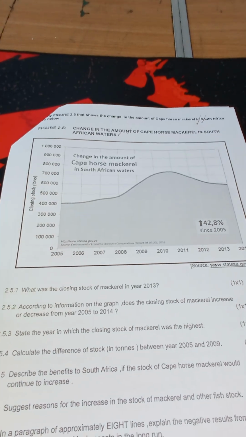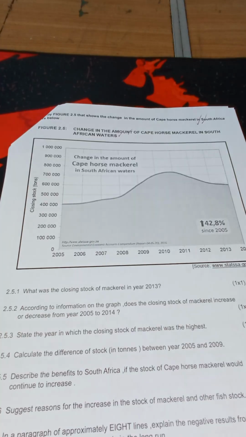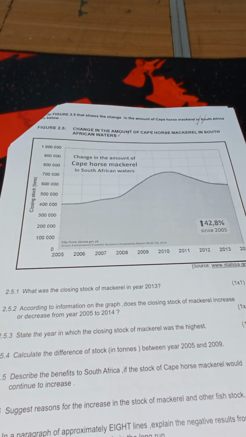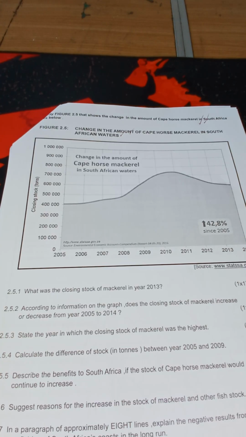What you need to do here, guys, is to analyze what we have, so that you can have an idea of the impacts and what is taking place as far as the stock level of the Cape Horse mackerel is concerned. So let's go through it now.